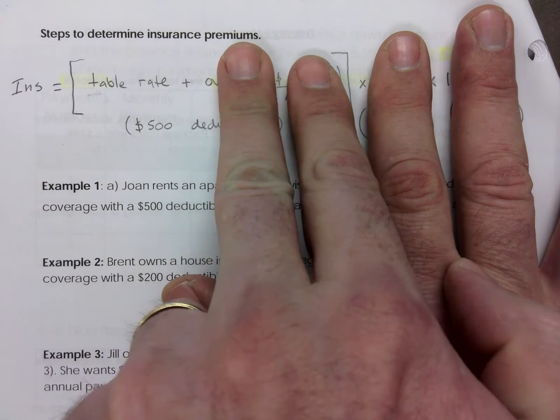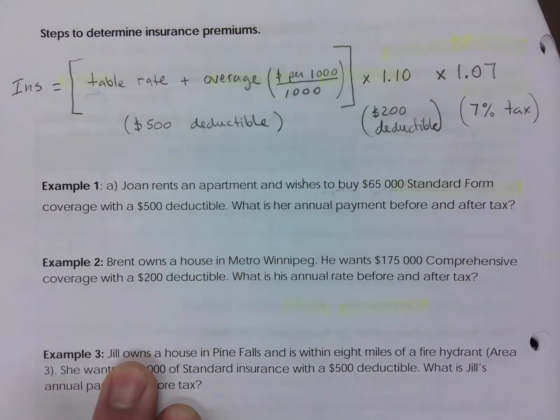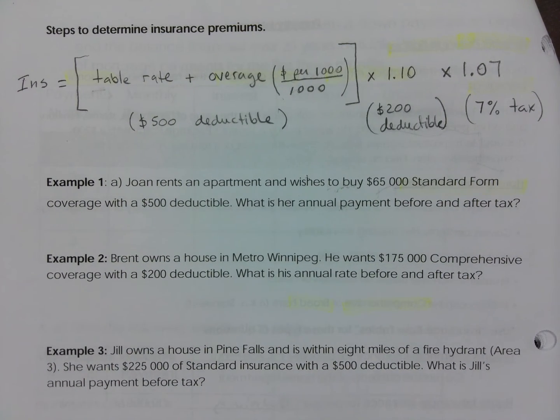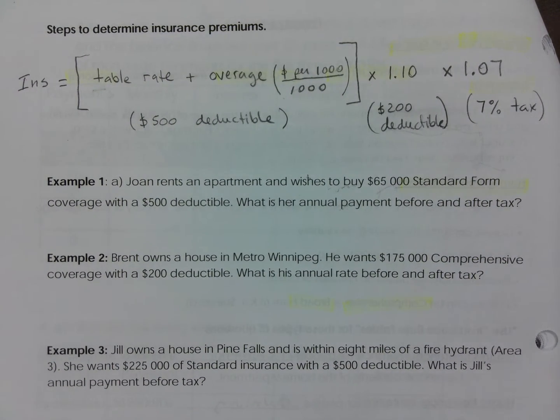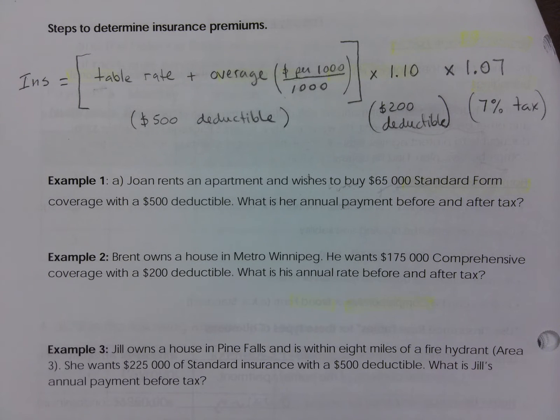Then this whole thing is gone. You're down to just the table rate. So this can reduce to a very simple formula, but this is the full-blown version, this is everything that you could possibly get thrown at you. This takes care of it all, okay?